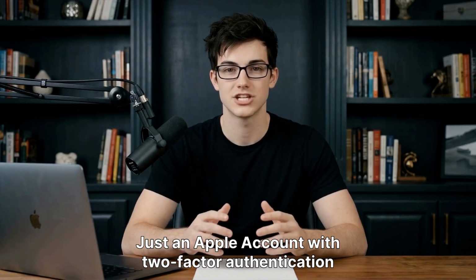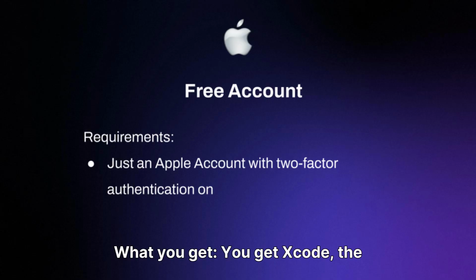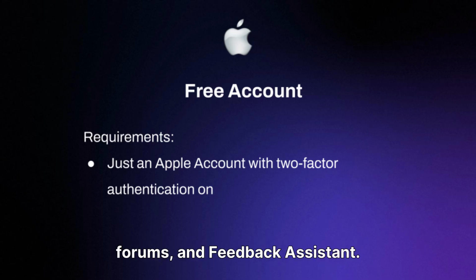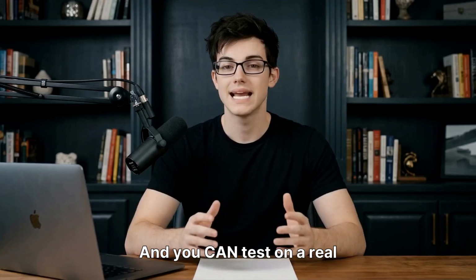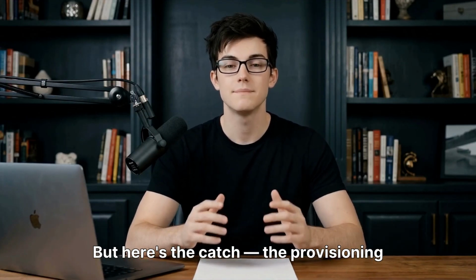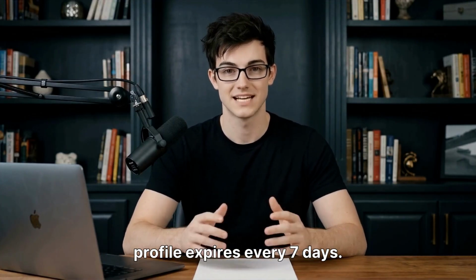The free account. No payment required, just an Apple account with two-factor authentication on. What you get: Xcode, the simulator, Apple's documentation, sample code, the developer forums, and Feedback Assistant. And you can test on a real physical device, up to 3 devices. But here's the catch. The provisioning profile expires every 7 days.